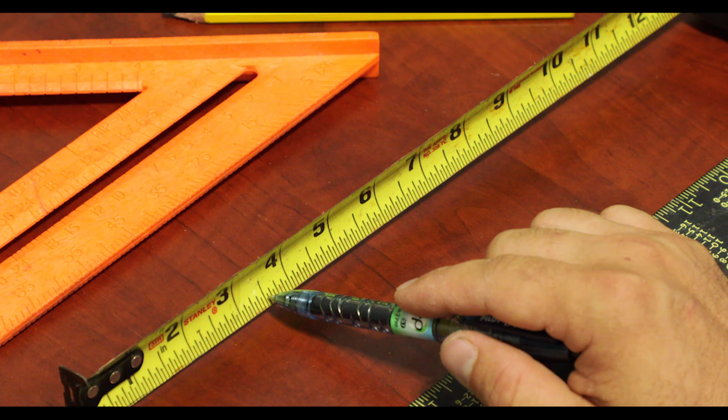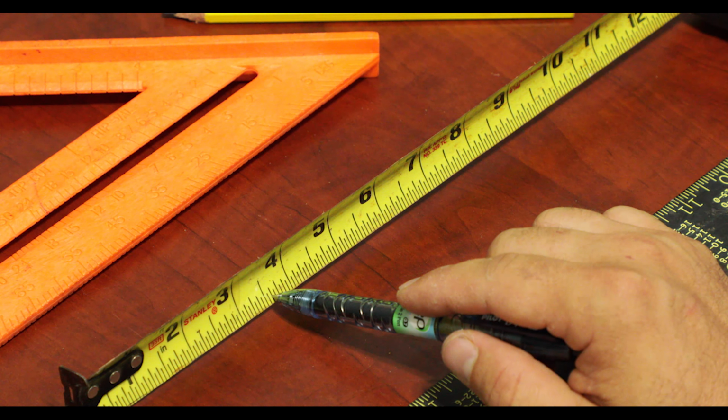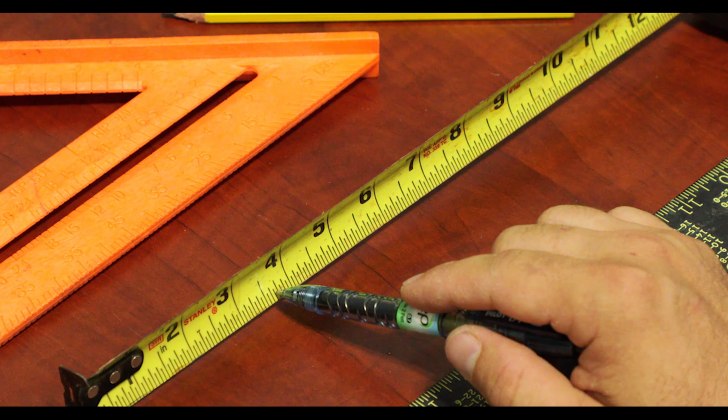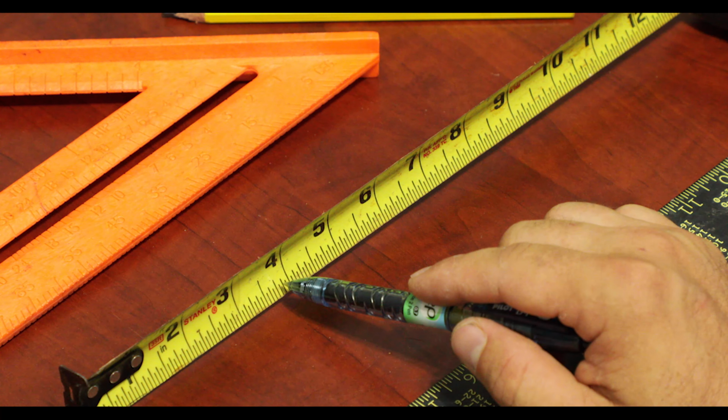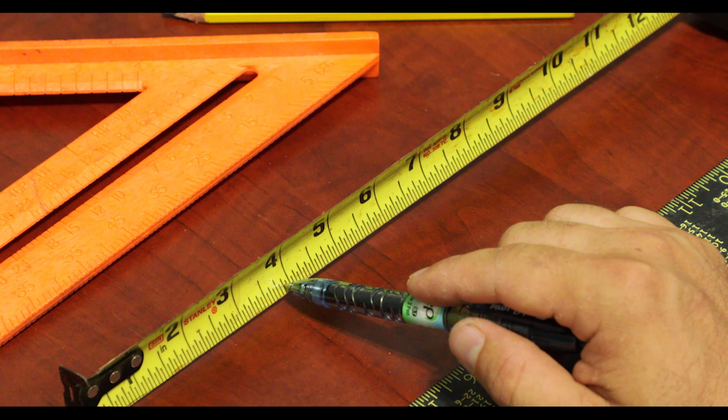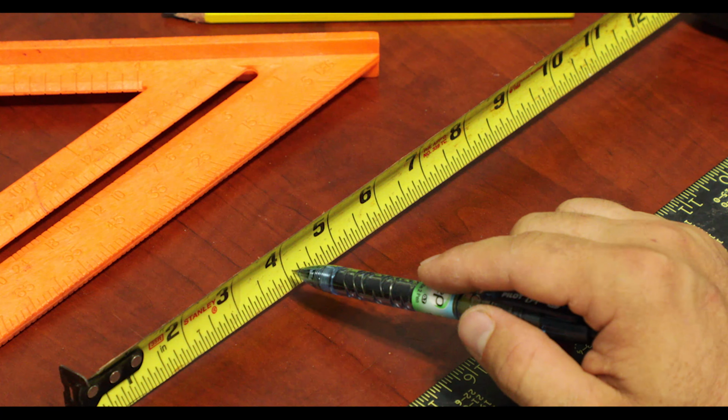9/16, just to the right of the 1/2 inch mark. 10/16, which is just 5/8. 11/16, 12/16, which would be 3 quarters. 13/16, 14/16, which would be 7/8. 15/16, and you're back to 4 inches.